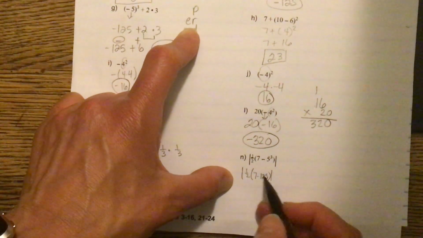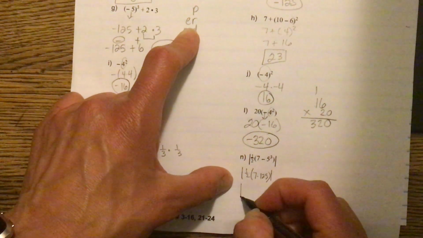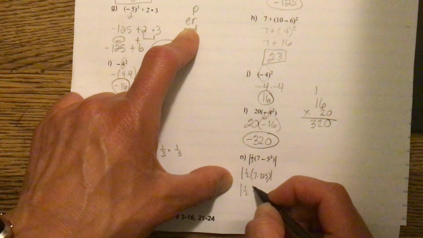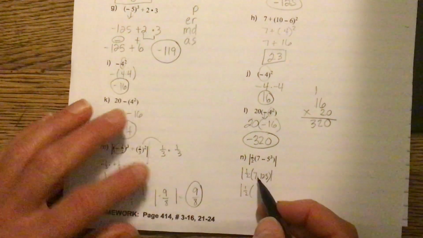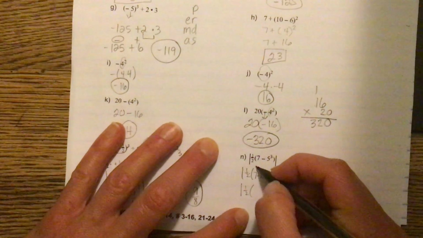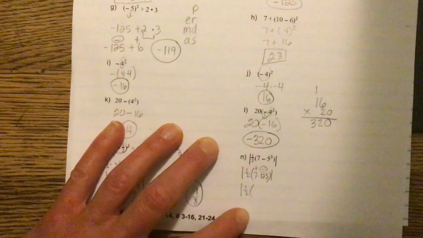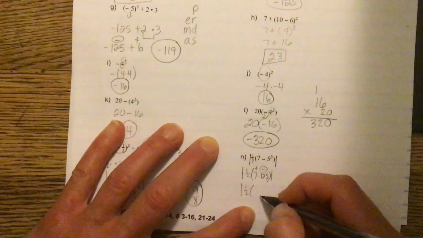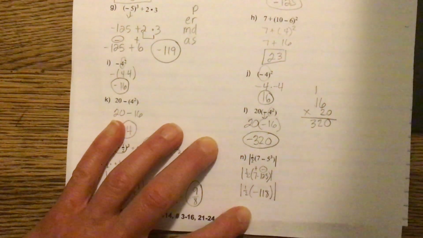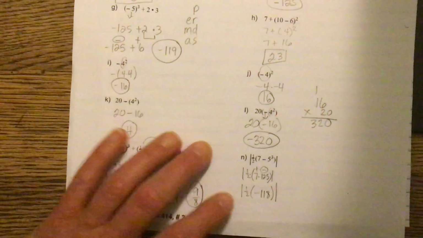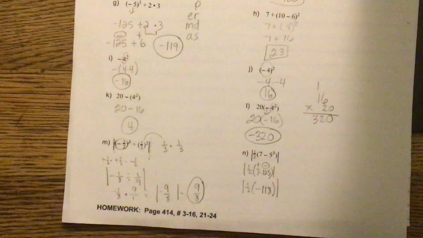Okay, still not done with the parentheses, so let's do that. Drop that absolute value sign, drop that. I'm going to keep the parentheses because we are multiplying there. Let's see, 7 minus 125. Well, these are different signs, and my negative is much, much bigger. So we're going to have a negative 118. Don't forget, we're going to take the absolute value of that. Our answer is going to end up positive at the end.